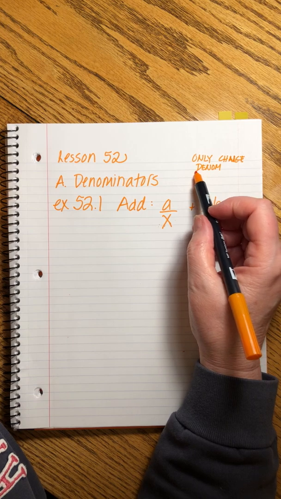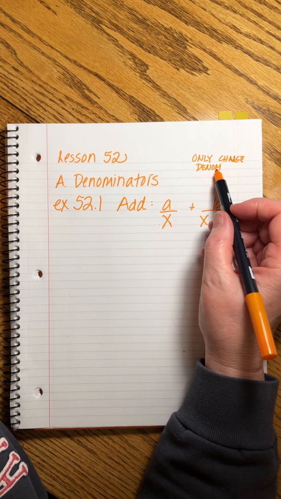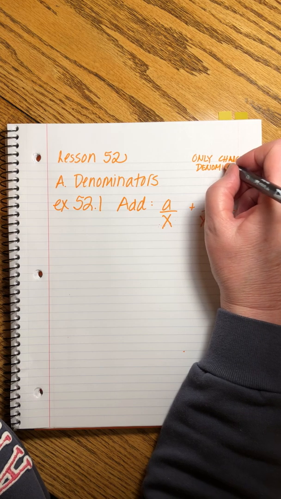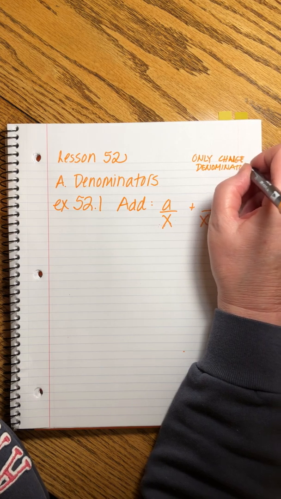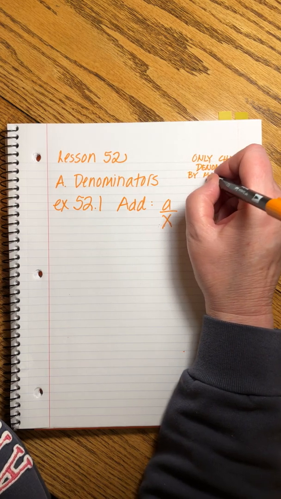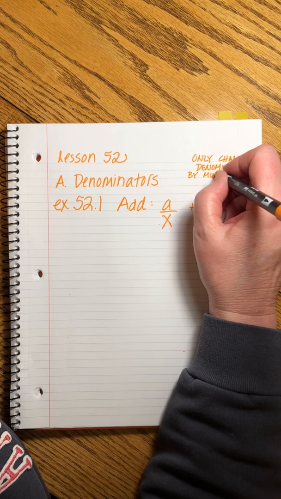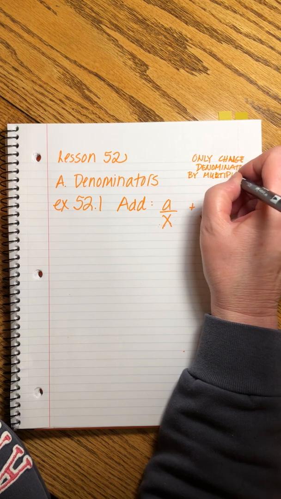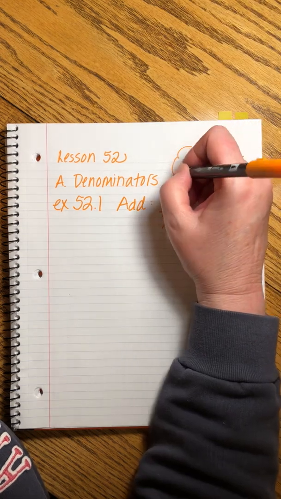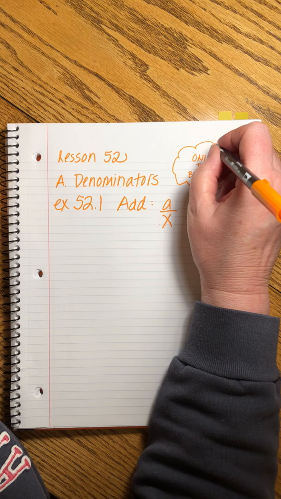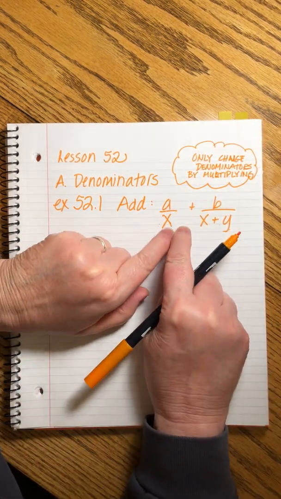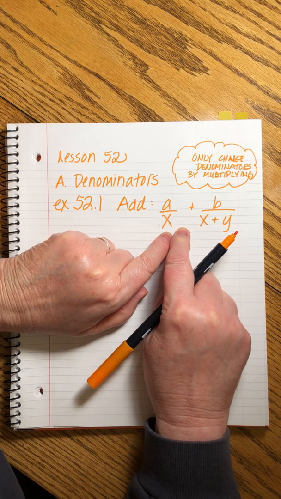Does it surprise you that the first 5 letters almost spell demon? Demonators, denominators. We can only change them by multiplying. See my caps lock? That's because it's really important that you remember this. Okay? We can only change by multiplying. We cannot add a y to both of these. We can only do it by multiplying.